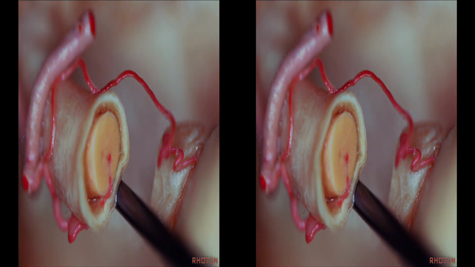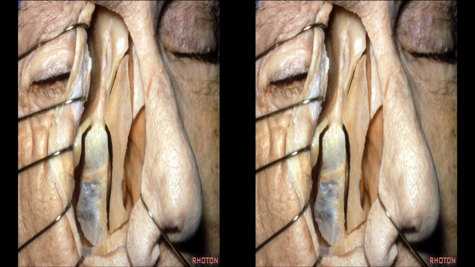And then there are a variety of medial maxillotomy approaches by which you can access the orbit. You can just do an incision here and work back along the frontal process of the maxilla, along the lacrimal bone, back to the orbital plate to access the medial orbit.